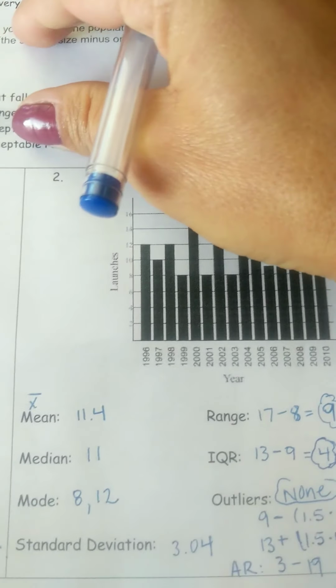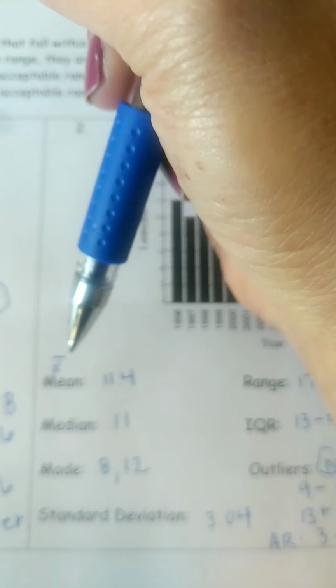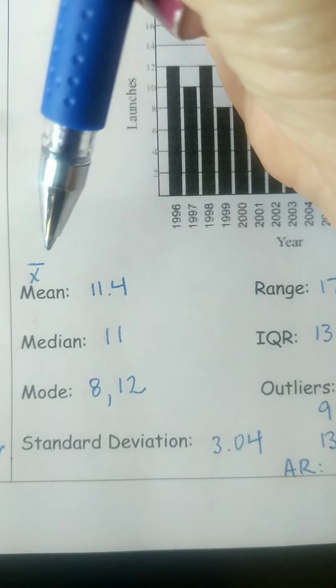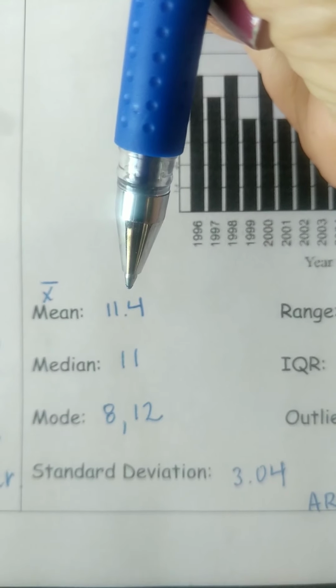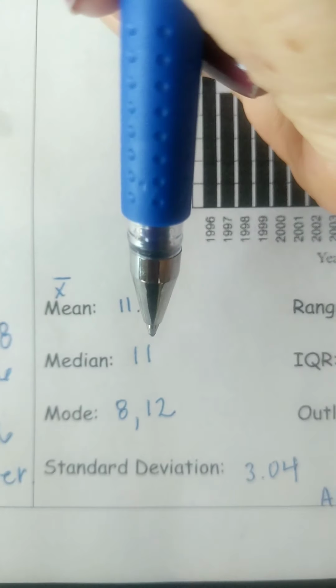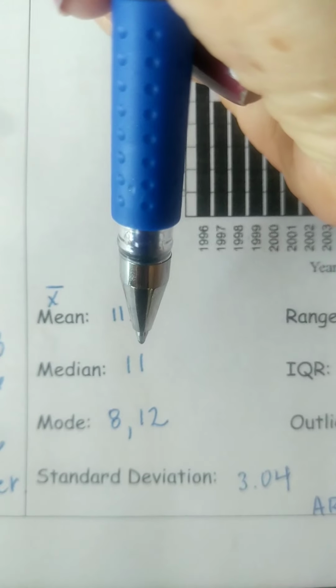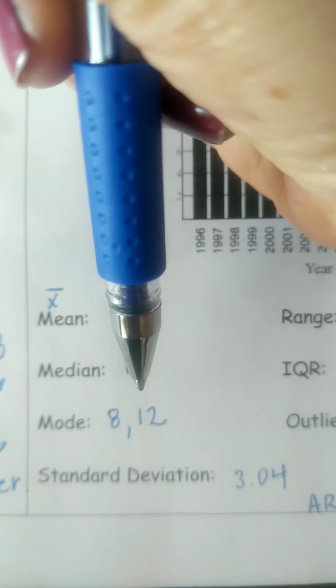So then I pull my statistics. Remember, your x-bar on your calculator is your mean, and that gives me 11.4. So the average number of launches per year was 11.4. The median calculator gives me that. That's 11. Okay, my list does not give me the mode.